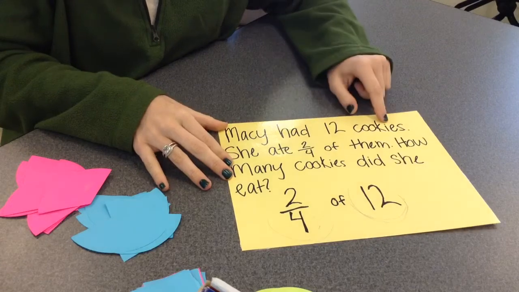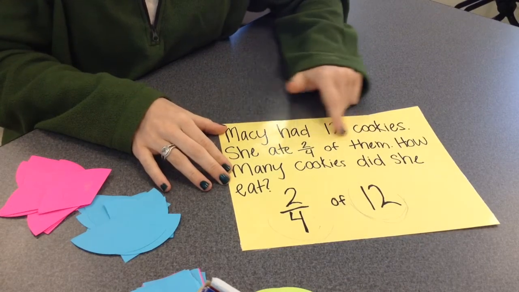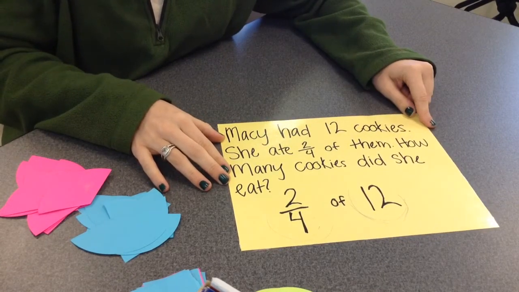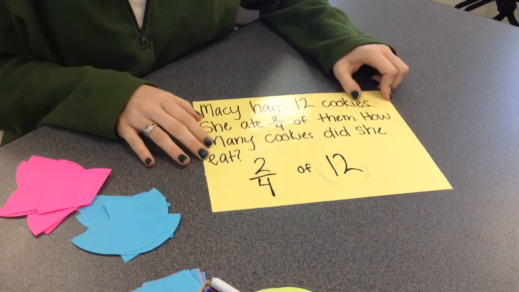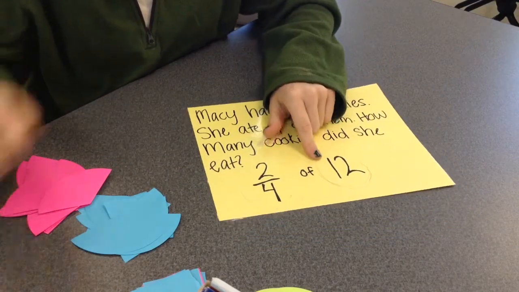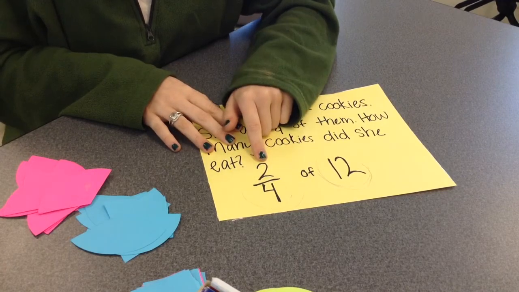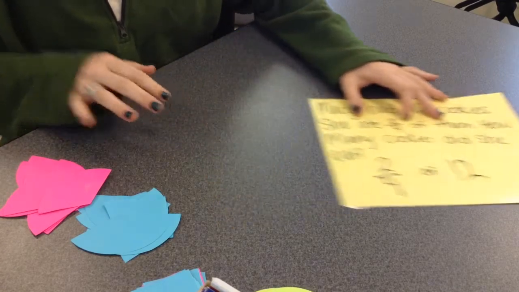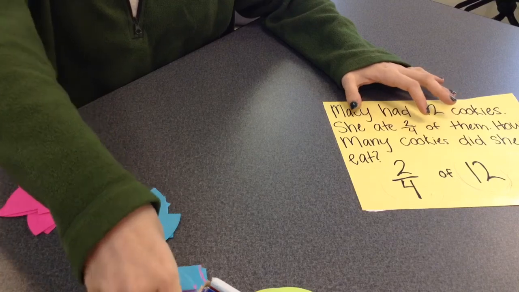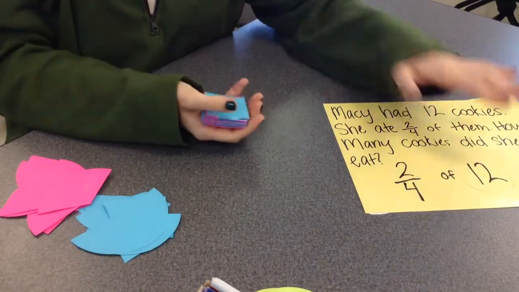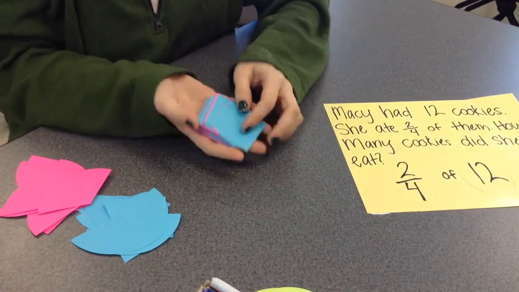Our word problem says that Macy has 12 cookies and she ate 2/4 of them. How many cookies did she eat? Well, in this problem, 12 is our whole, 4 is the number of groups that we're looking for, and 2 are the parts of the group. So when we solve this with our set model, we have our whole is represented by a set of objects, which we're going to use our counters.